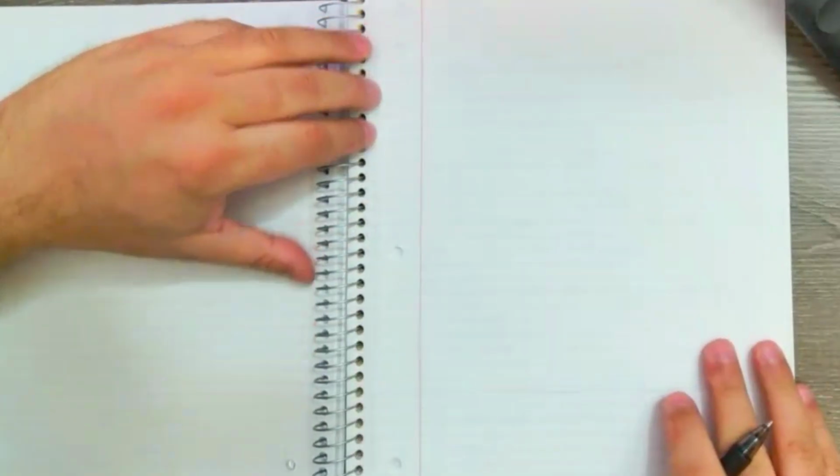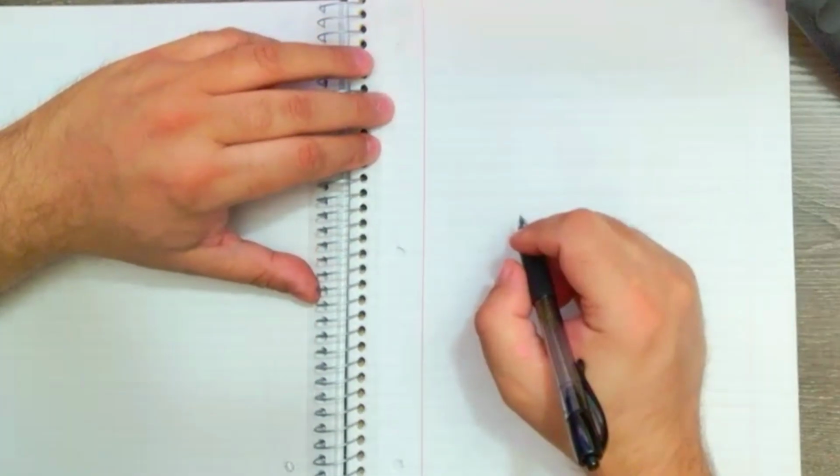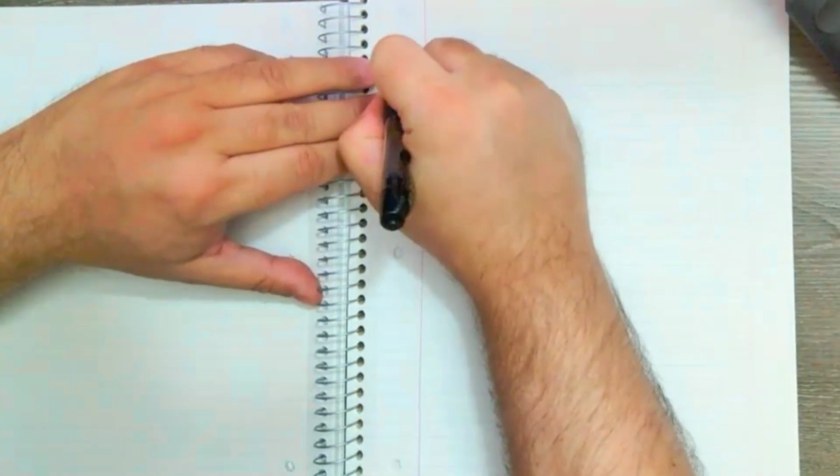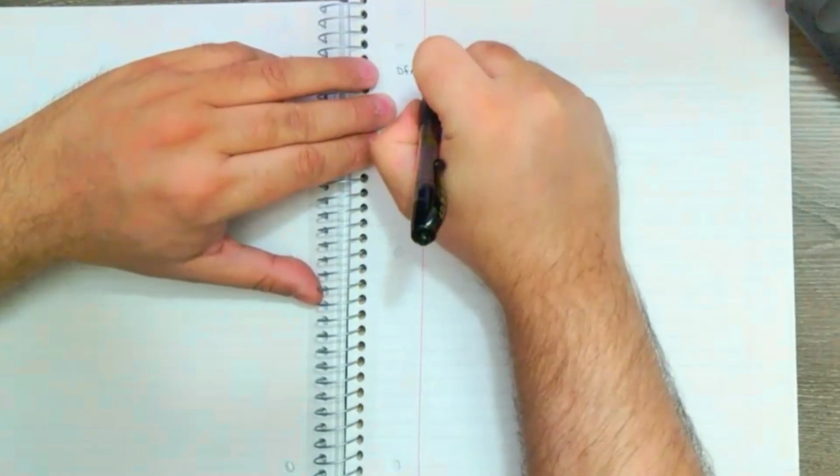So now let's talk about some important types of functions. So, new definition.